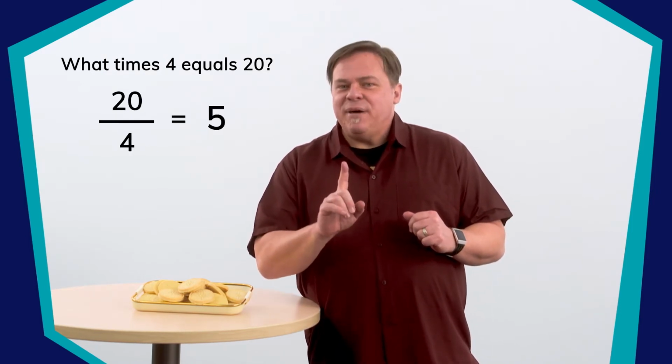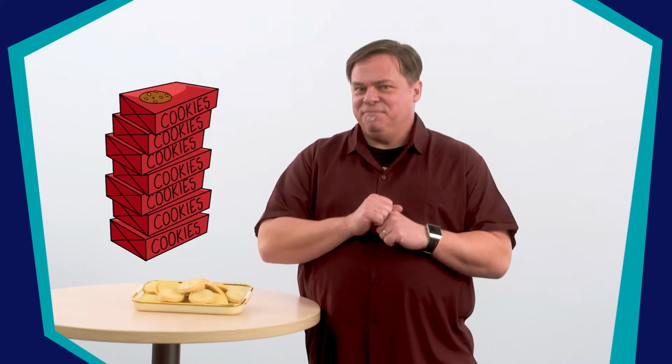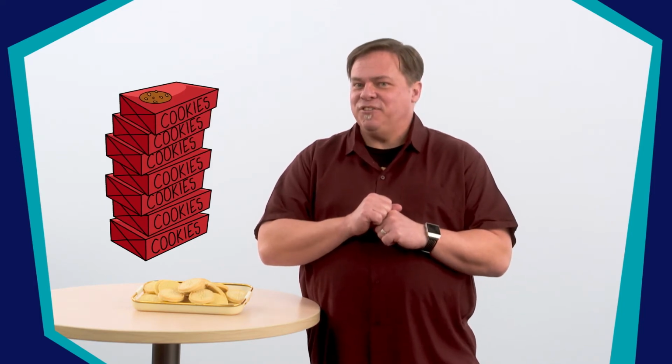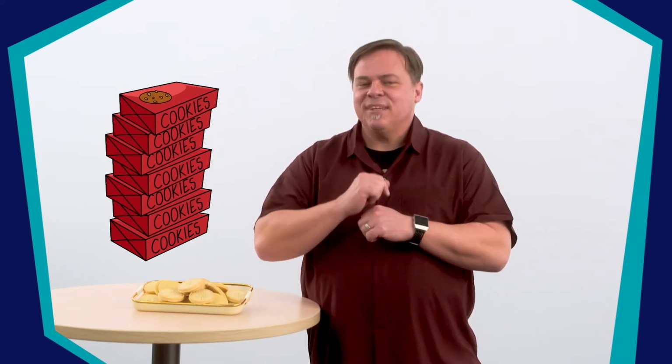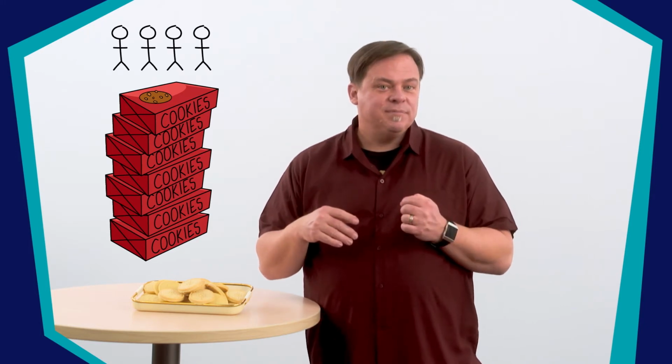So let's make this just a little trickier. Imagine, instead of splitting one box of cookies with my friends, what if I split 7 boxes of cookies? How many boxes of cookies will we each get? If I think of this as a division problem, I want to divide 7 boxes by 4 people.